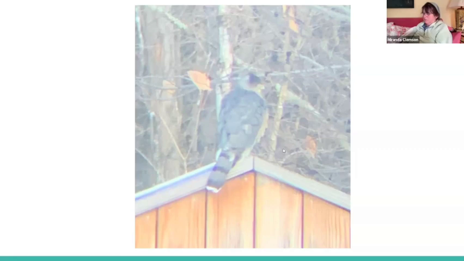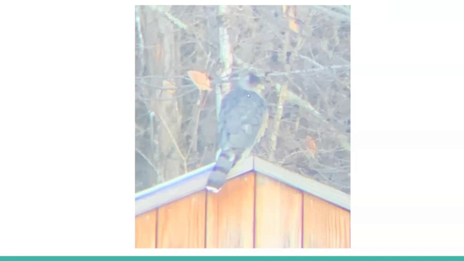It is also a very long tail. It's hard to tell because it is kind of scrunched up, but this is a very long tail in comparison to the body. Looks like a large bird. Yeah, so compared to this roof here, it can be hard to tell, but it could definitely be a larger bird.